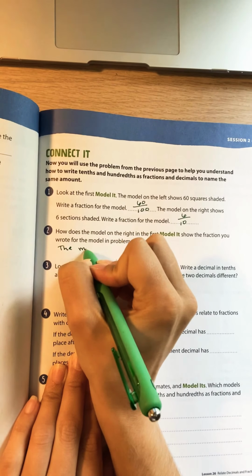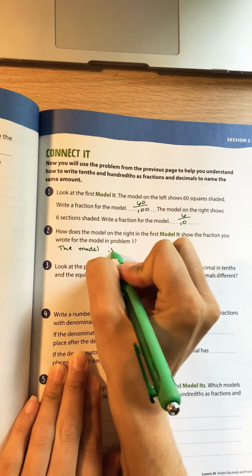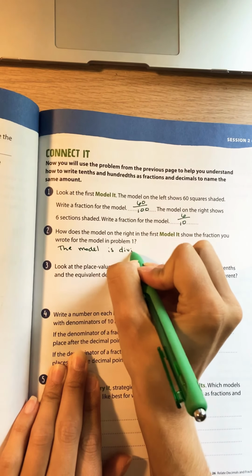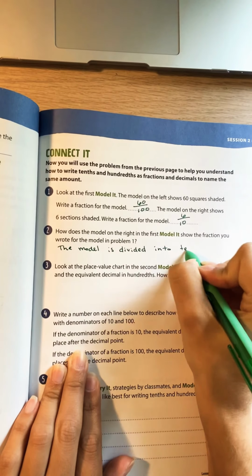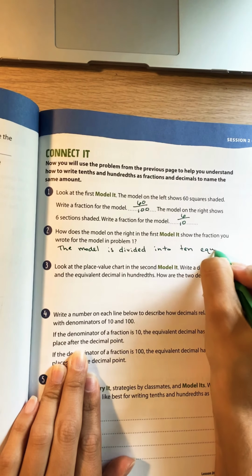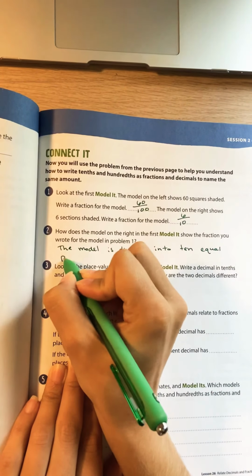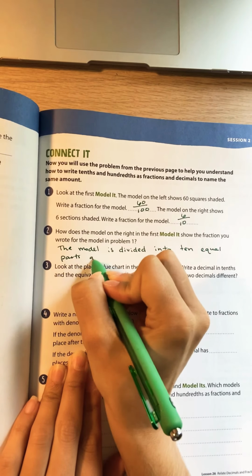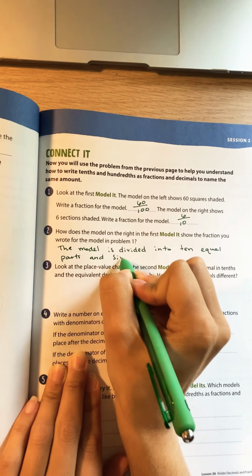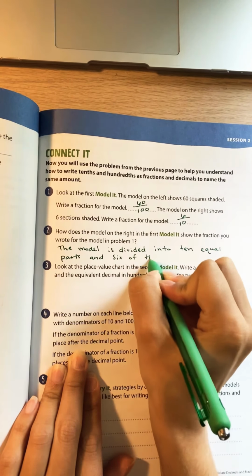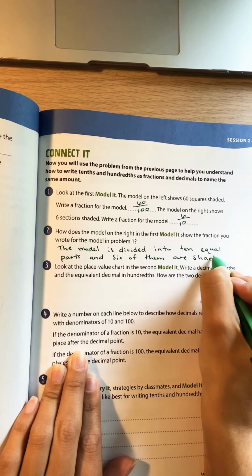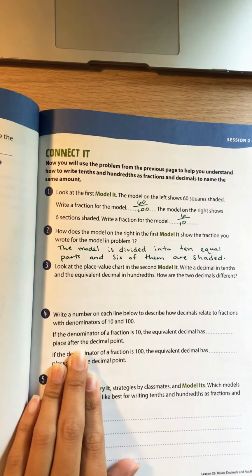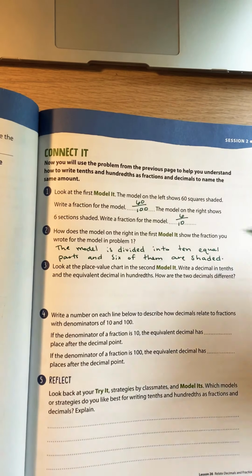The model is divided into 10 equal parts, and 6 of them are shaded. That's why it is 6 tenths.